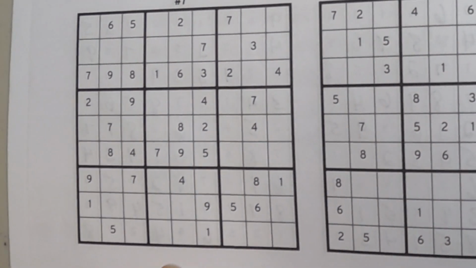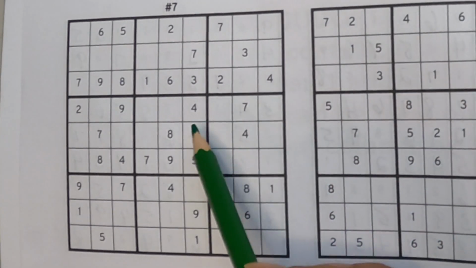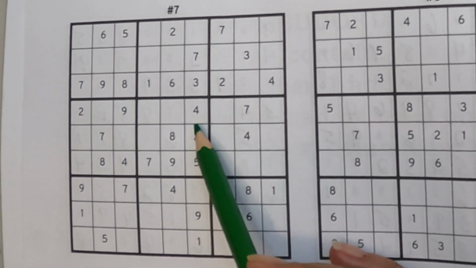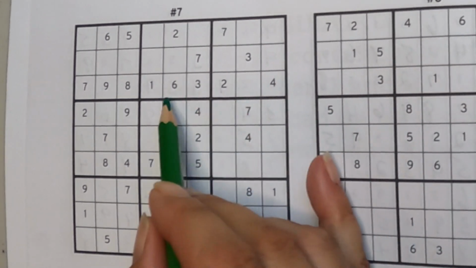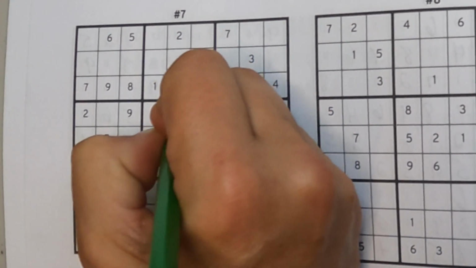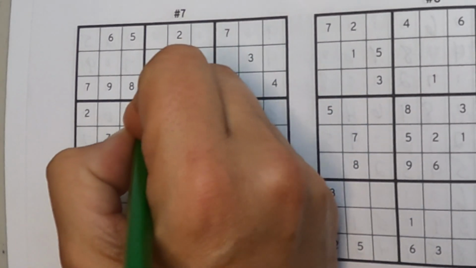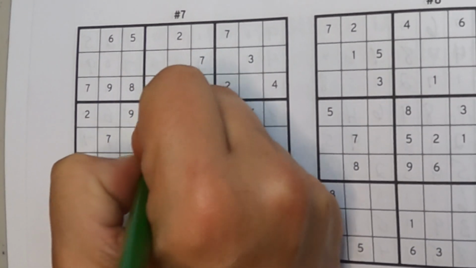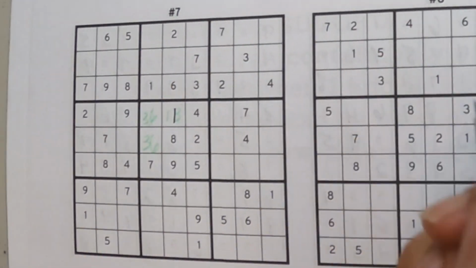Today we're doing puzzle number 7. We start with this box here. We're missing 1, 3, and 6. We've got a 6 here, so 1, 3. 1 here, so 3, 6, 3, 6, and that means that our 1 has to be here.